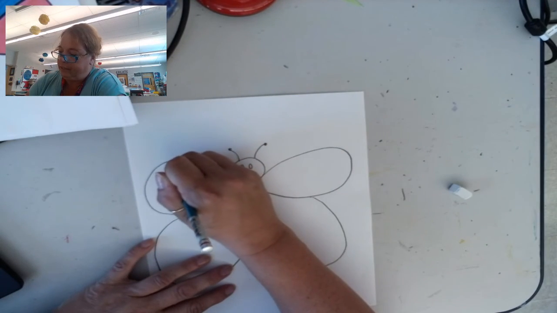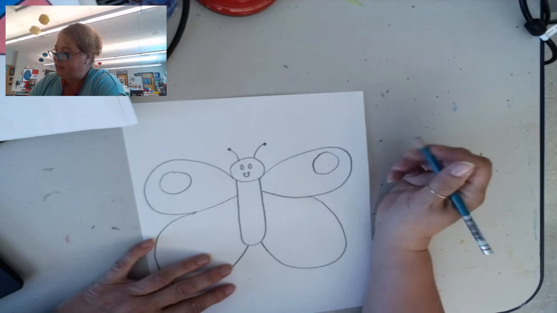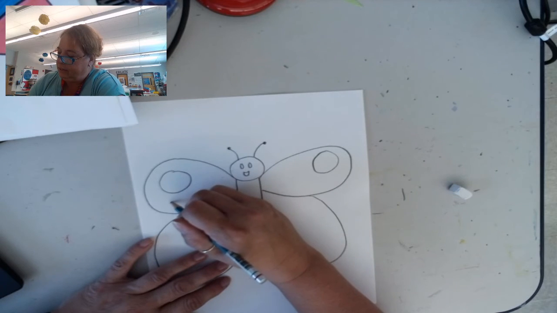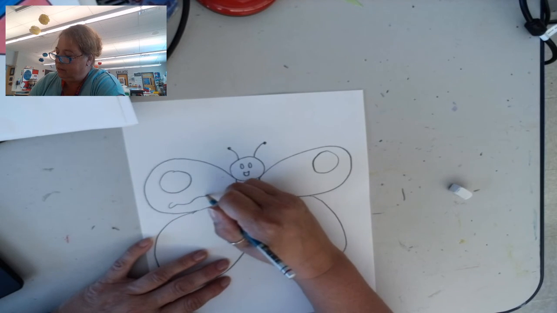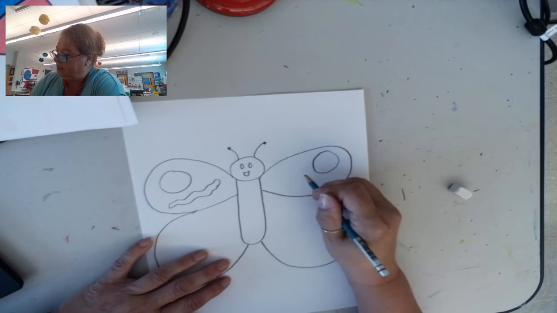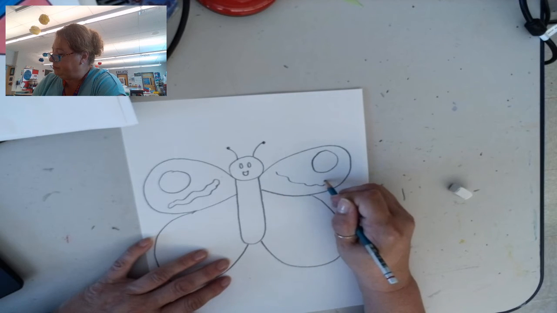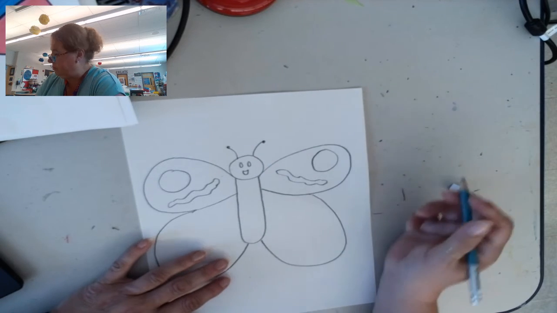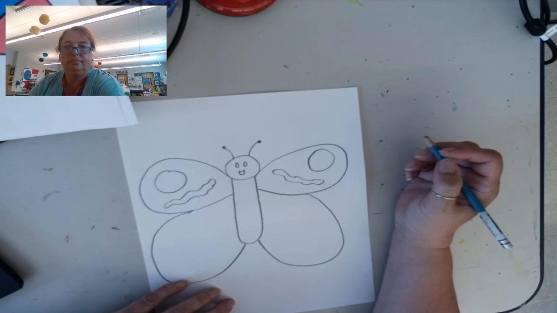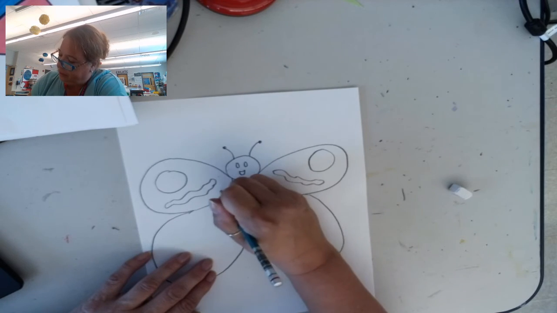So over here I might do a big circle, but then I have to do the same thing on this side. And then maybe I'll do a wavy line, but then I have to do a wavy line over here too. And then maybe a little circle here.